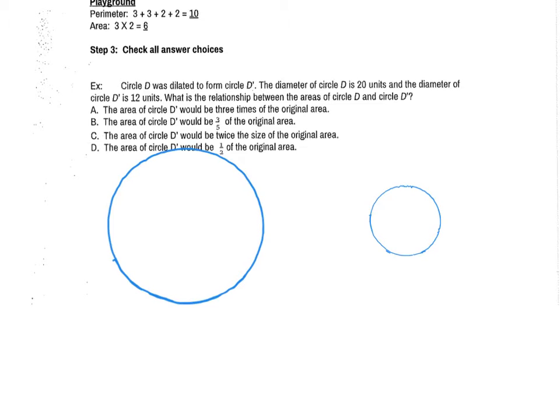So now looking at the next example, it says circle D was dilated to form circle D prime. The diameter of circle D is 20 units and the diameter of circle D prime is 12 units. So I know that circle D is the bigger one.